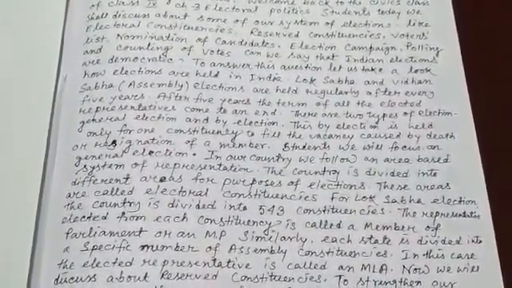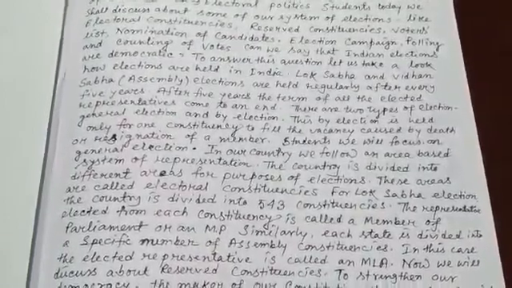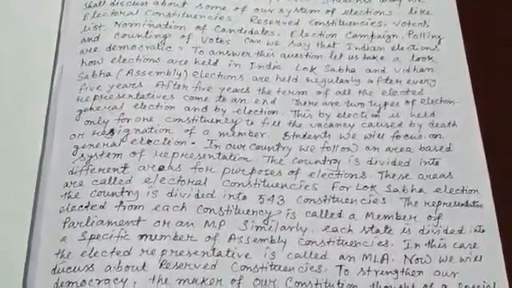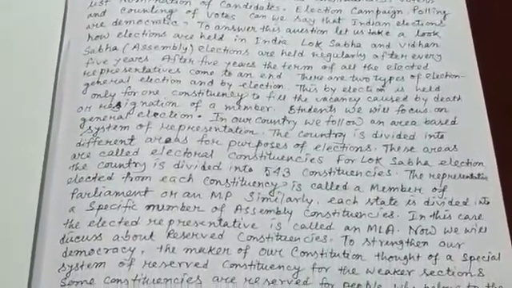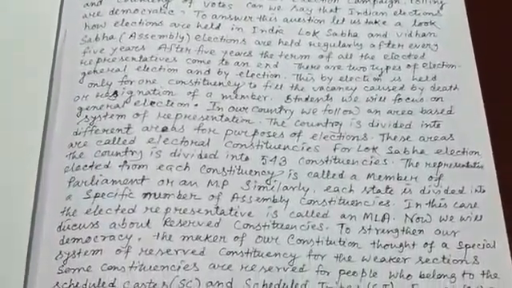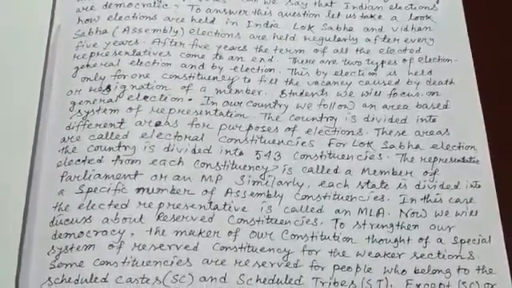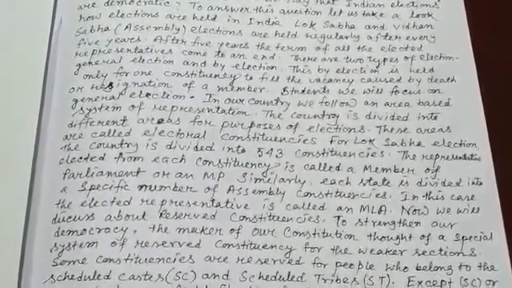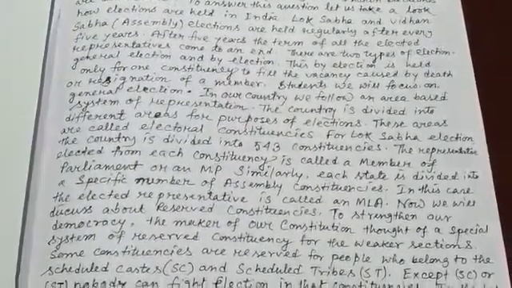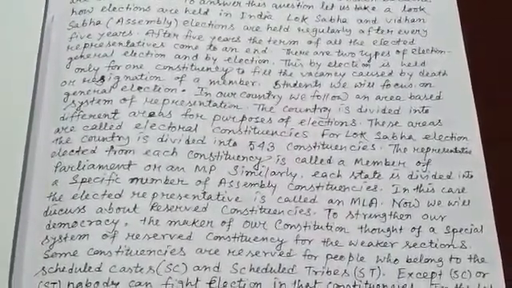The representative elected from each constituency is called a Member of Parliament or an MP. Similarly, each state is divided into a specific number of assembly election constituencies. In this case, the elected representative is called an MLA, Member of Legislative Assembly.